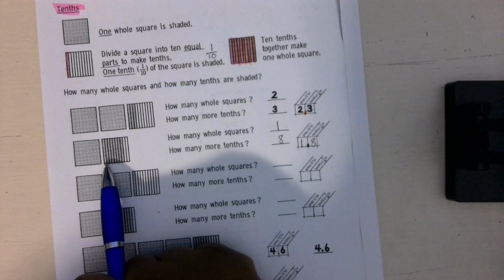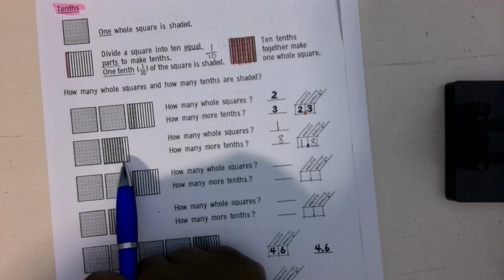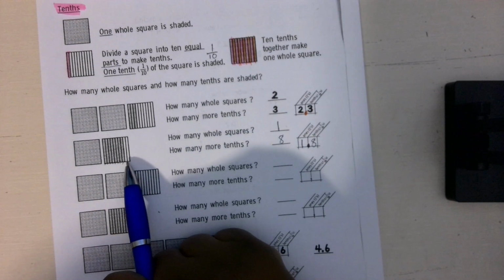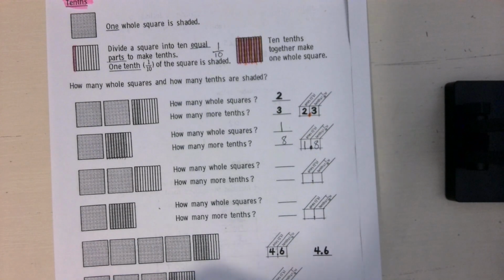In class, a lot of you were miscounting on these diagrams. Remember, there's 10 tenths. There's 10 tenths altogether. And so you can look at how many are shaded, and you use how many are still blank to quality check your work.